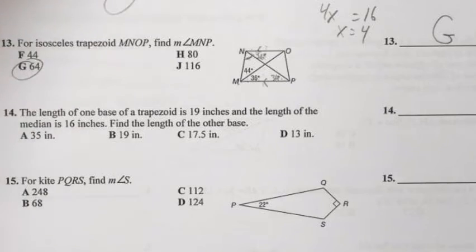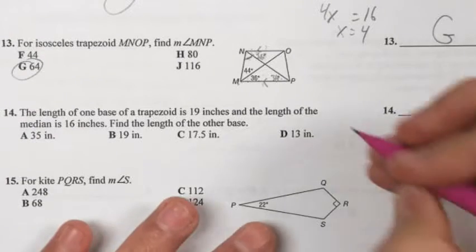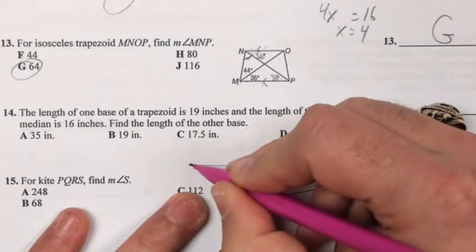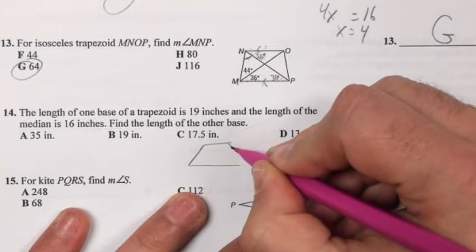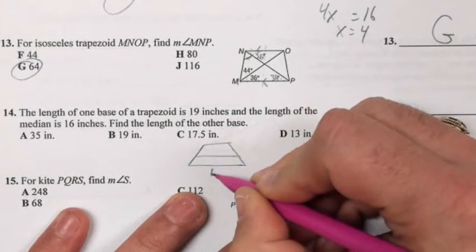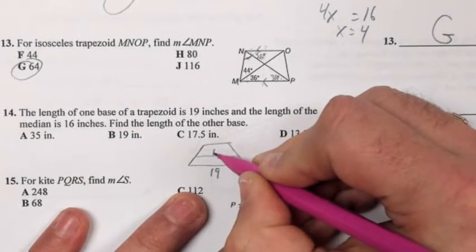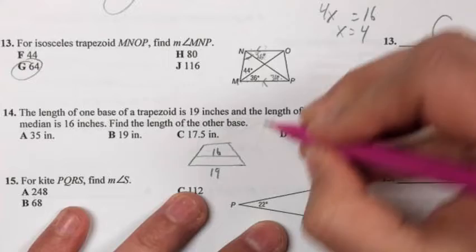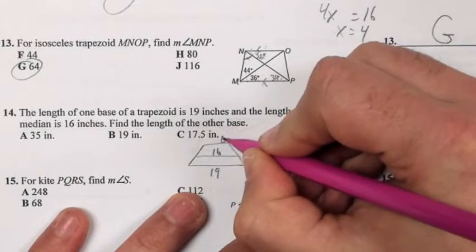All right, now number 14. The length of one base of a trapezoid is 19. Let's go ahead and draw my trapezoid. The base of one base is 19. The median is 16. Find the length of the other base. I'm going to go ahead and call that B.